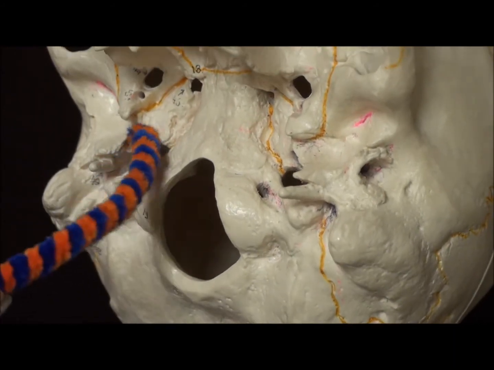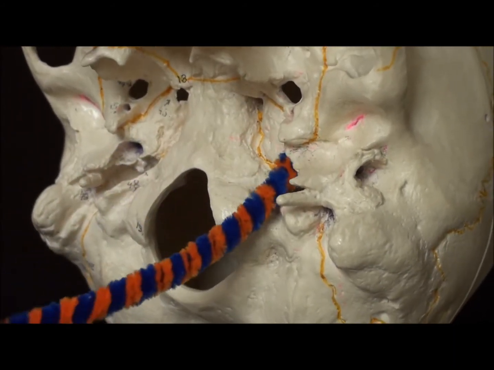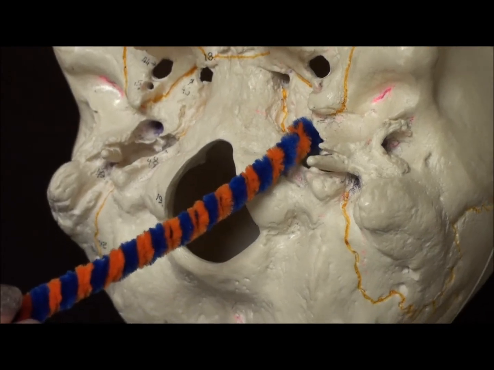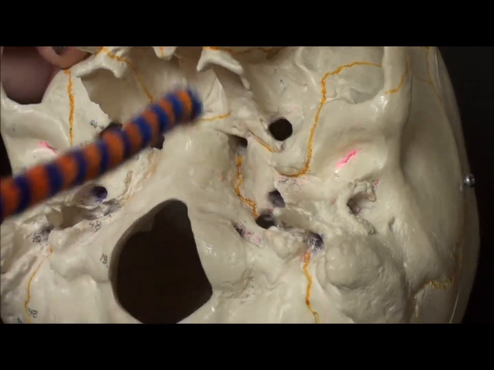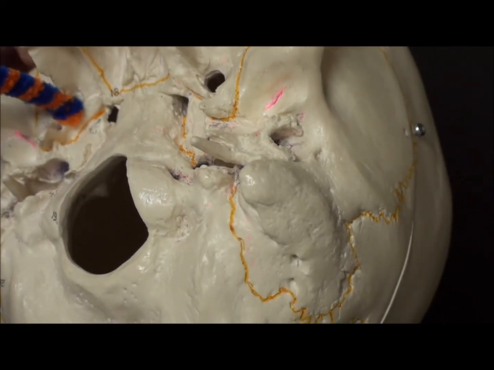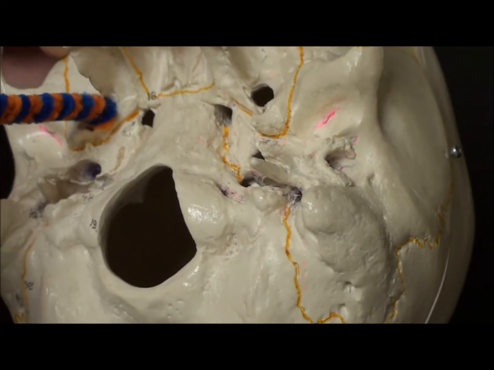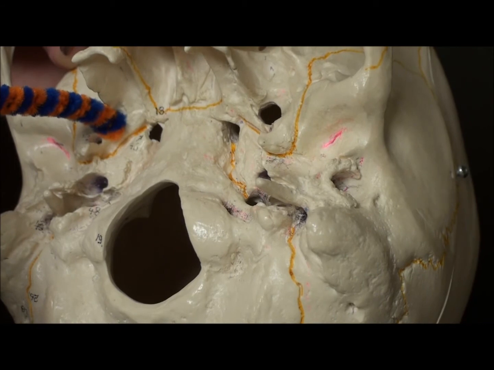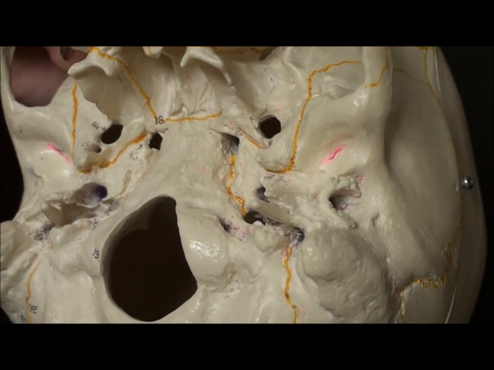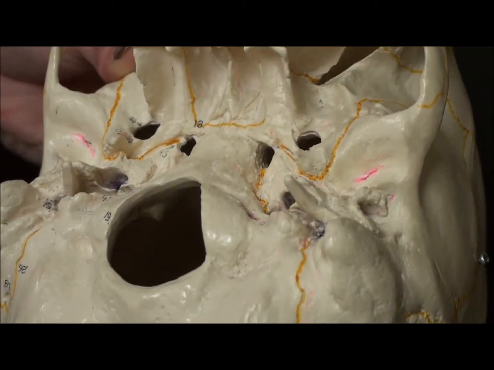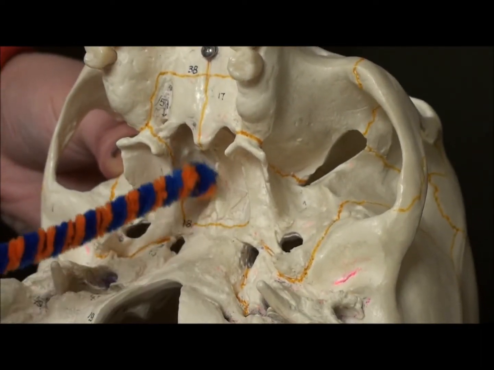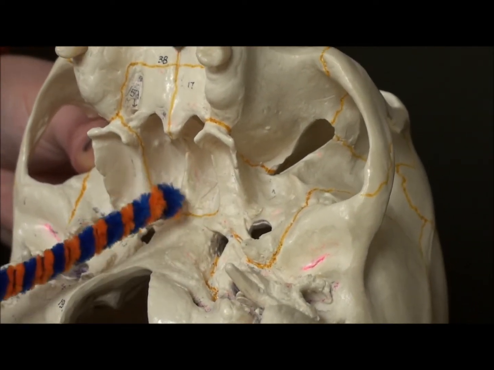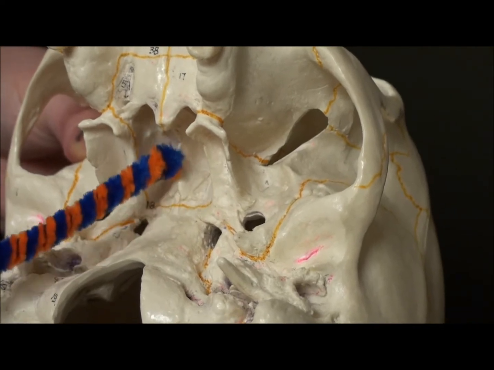Directly above those you have your carotid canals. And the most circular holes here and here are the foramen ovale. We can also see this part, which is the vomer, this flat area.